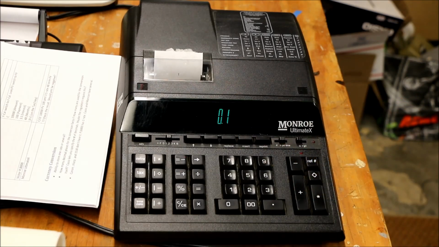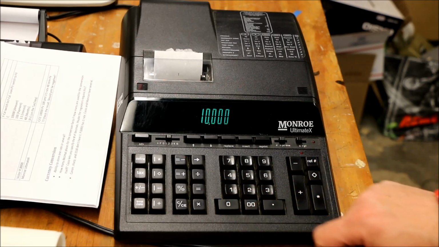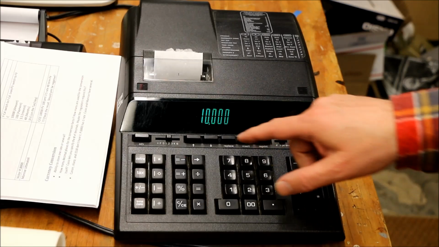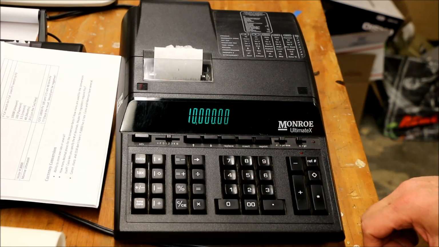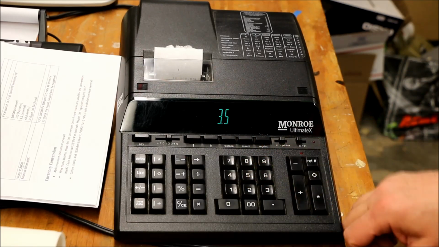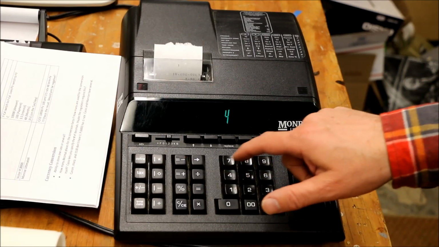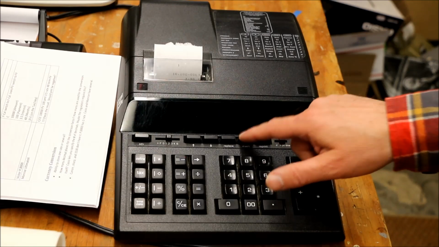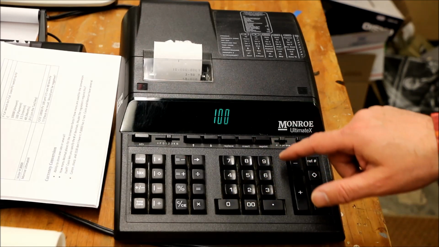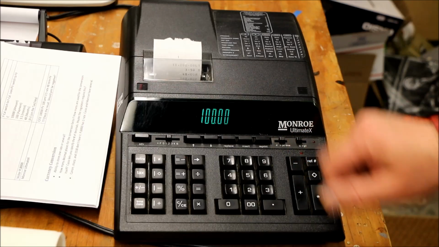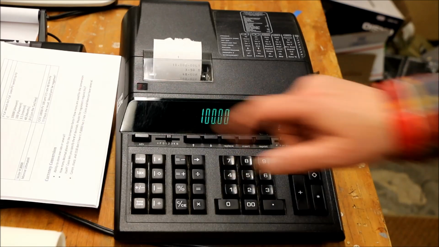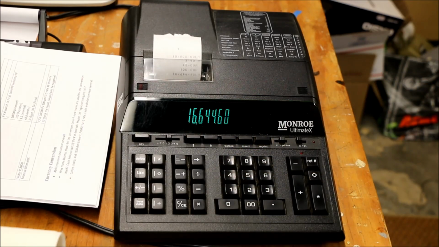So if we do our example, let's do that future value example first. $10,000 investment is the present value. At 3.5%, that is the rate, which is this key. We're going to do it for 48 months, so that is the term. We're going to pay $100 into it each month, that's the payment, and we want to know the future value, so we press that, and there it is, $16,644.60.